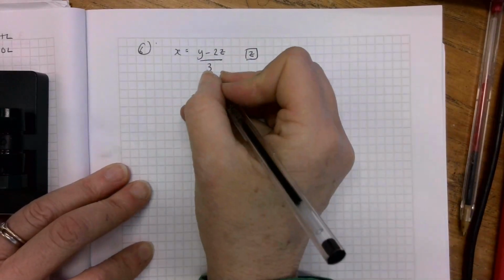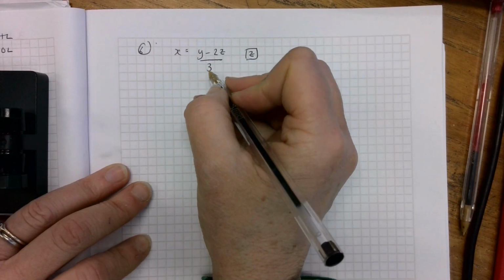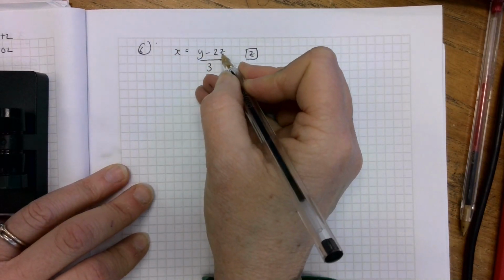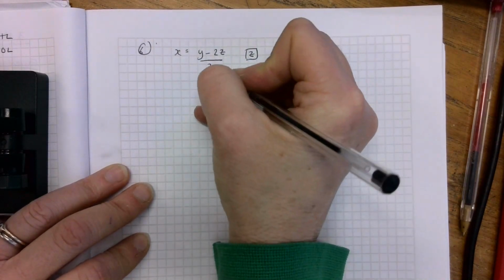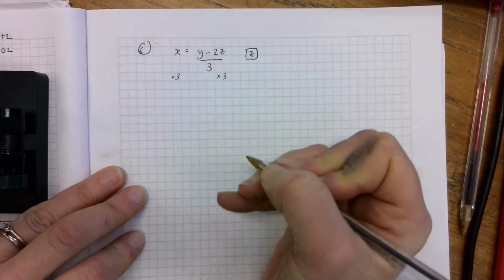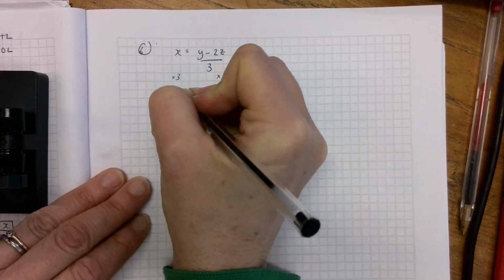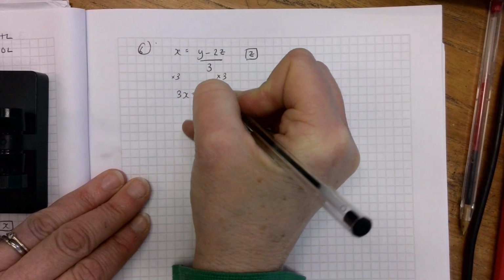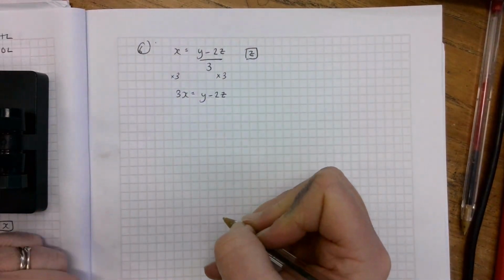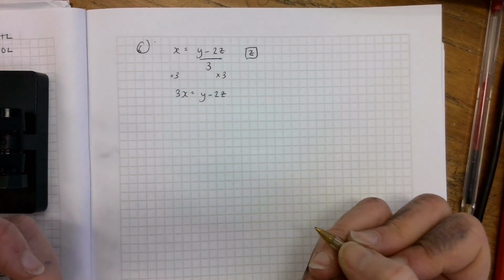The first thing I'm going to do is deal with the 3, because if you notice, the y is divided by the 3 and the 2z is divided by the 3. So it's really causing a mess. So I'm going to multiply both sides by 3 to get rid of that. So 3x is equal to y minus 2z. Now that's looking nicer already, isn't it?